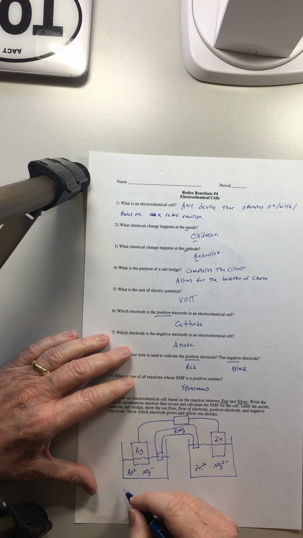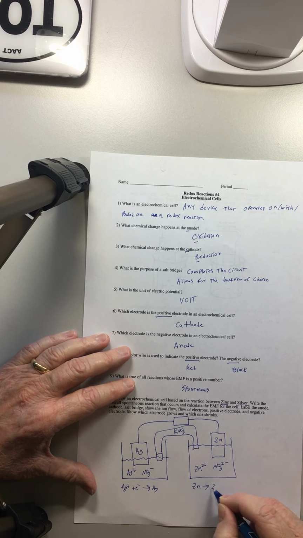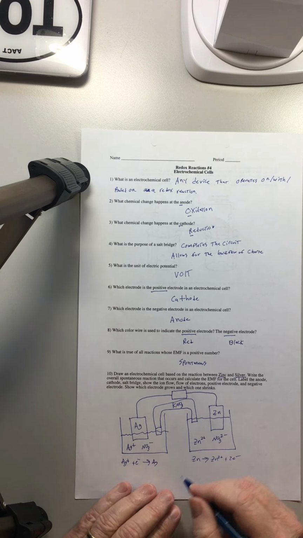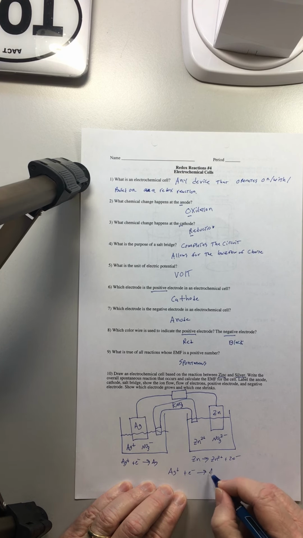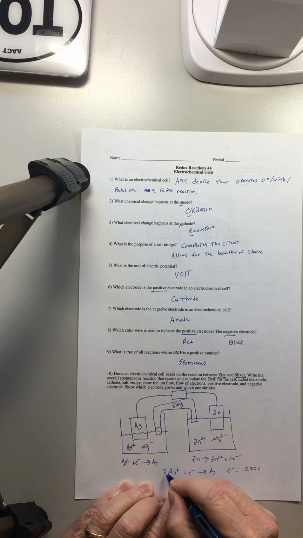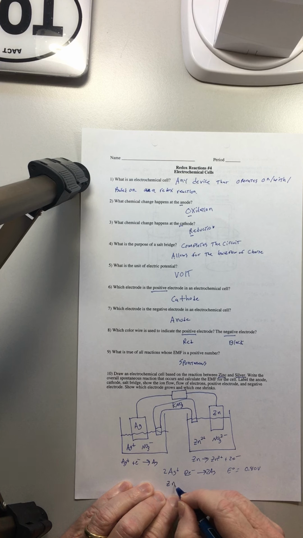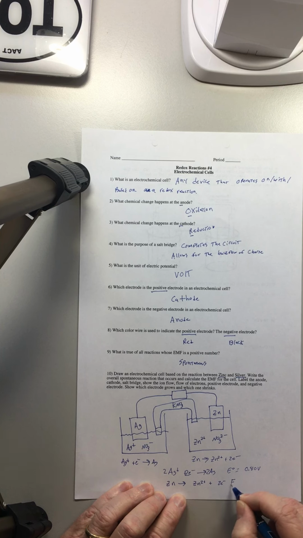So my reactions are going to be Ag+ plus an electron to give me Ag, and Zn to give me Zn2+ plus 2 electrons. And the balanced reaction: Ag+ plus an electron to give me Ag. I looked that up and that was 0.80 volts. I'm going to need to put a 2 on each of those, but that doesn't change this value. And then Zn gives me Zn2+ plus 2 electrons, and that E naught was 0.76 volts.